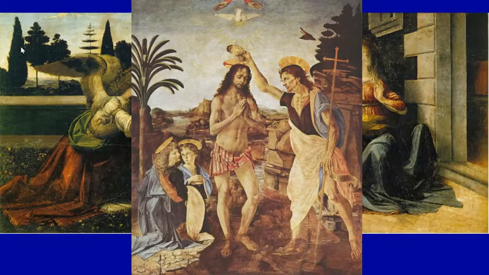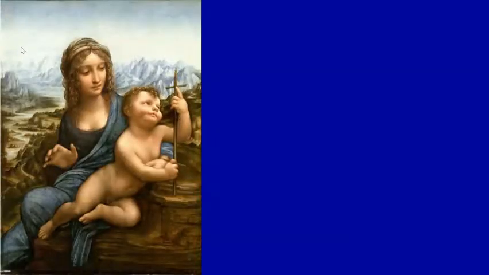Another one of his earliest paintings, this is St. John the Baptist. He's baptizing Jesus. Again, the colors are not quite so bright. Now, here is what I was talking about on the backgrounds. Look at the background of this painting right here. And to me, it reminds me of the landscapes that are in Lord of the Rings and the Hobbit movies and things like that. Anyways, this is Madonna and Child.